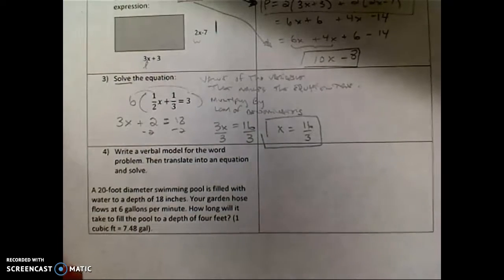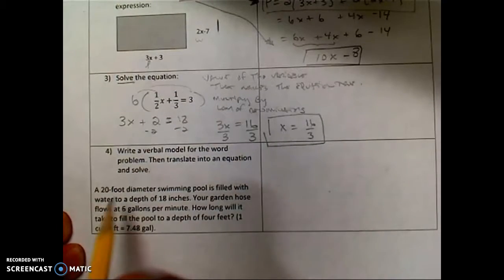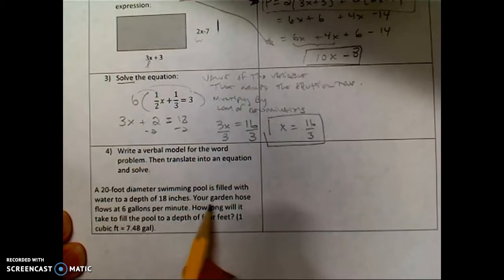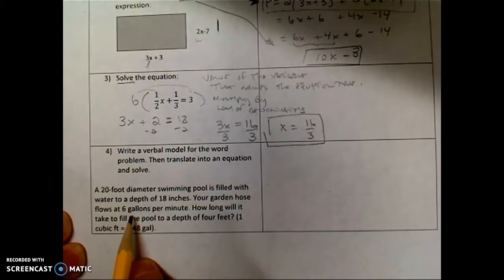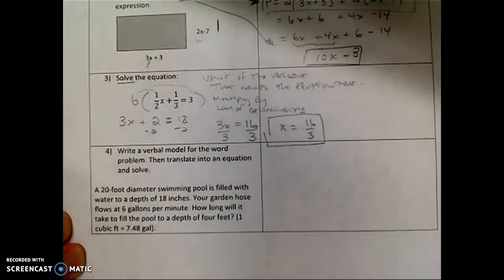All right, so our last example, writing a verbal model for a word problem and then translate into an equation and solve it. So we have a 20-foot diameter swimming pool filled with water to a depth of 18 inches. The garden hose flows at 6 gallons a minute. We're asked how long it'll take to fill the pool to a depth of 4 feet. We're also given a conversion, cubic feet to gallons.